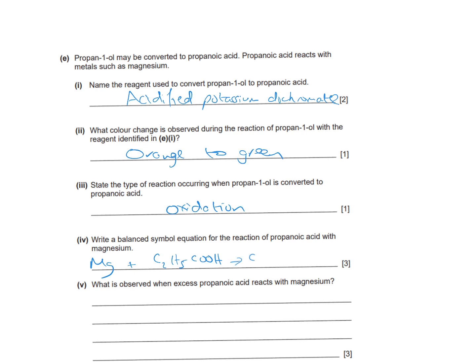And propanoate is C2H5COO. And there's a minus there, so this has a valency of 1. The magnesium has a valency of 2. So when we swap, we end up with this. And there's a metal plus an acid, so we get our salt plus hydrogen. And then to balance it, we've got 2 here, so we need to put a 2 here. Again, this magnesium could be on this side, but it's typical to write it like this.